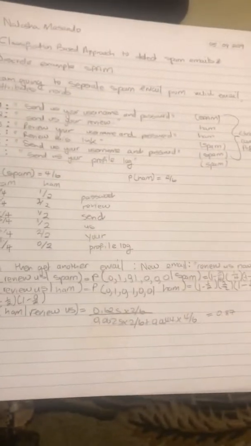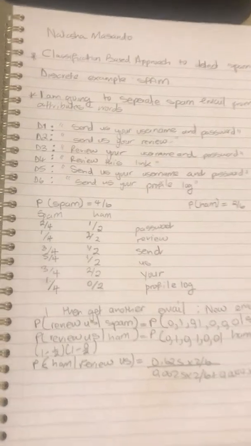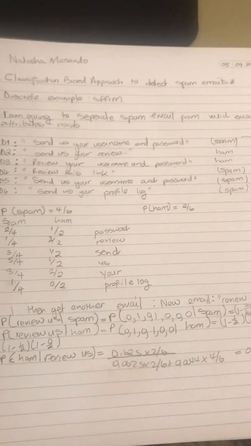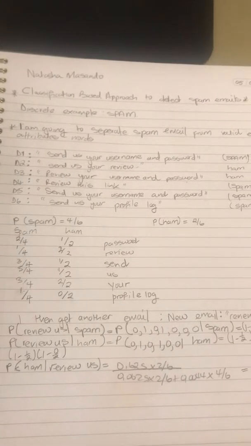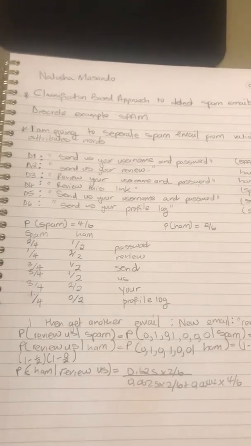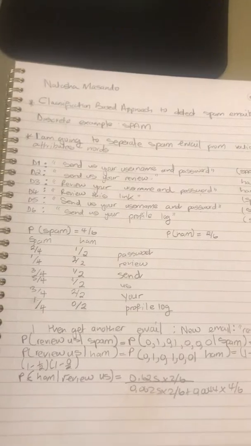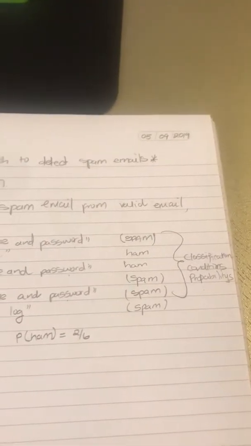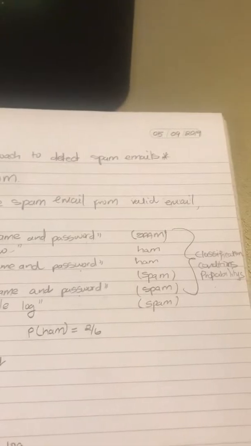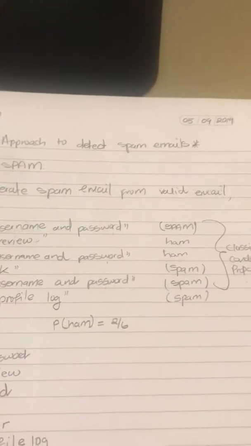If you look at my information here, I have a discrete example of spam. I'm going to separate spam email from valid email, with attributes using words such as password, profile, login, link, review, send, us, and login. If you look at my example, I've classified everything, giving it the label spam or ham.